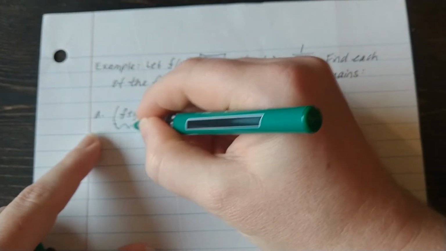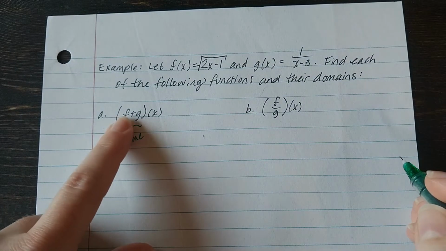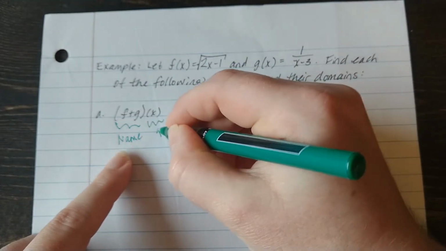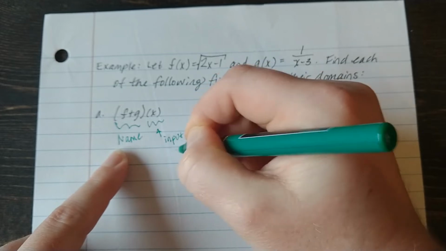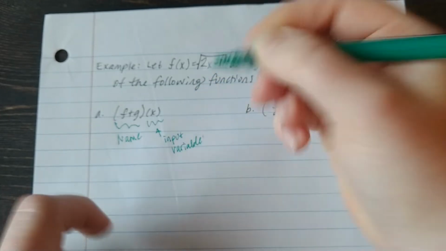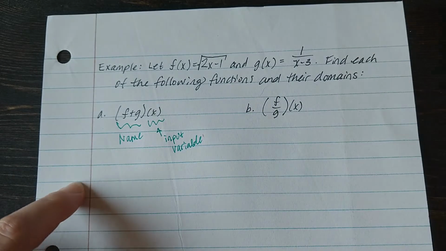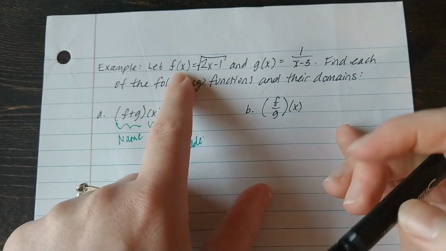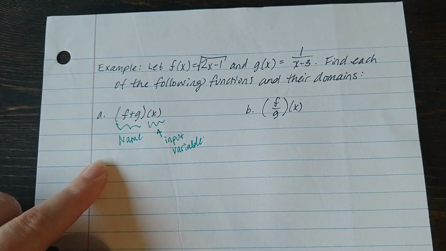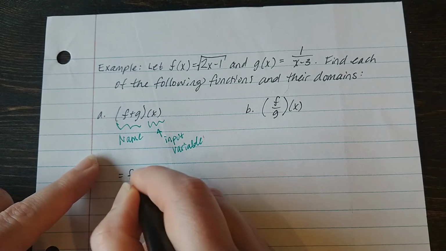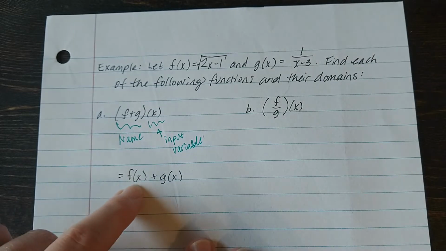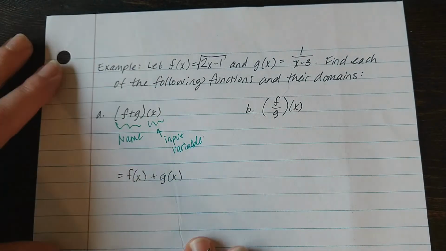The name of the function is f plus g, and this name is telling us what operation to perform. And this right here is always just telling us what the input variable is. So in order to find f plus g of x, all I have to do is take the function f of x and add it to g of x. So this is equal to f of x plus g of x. Again, function name, input variable, function name, input variable.